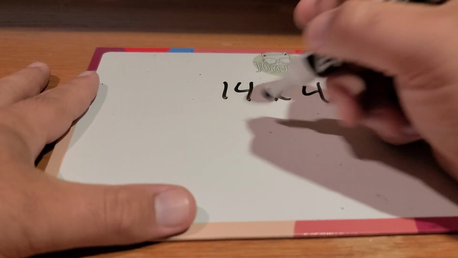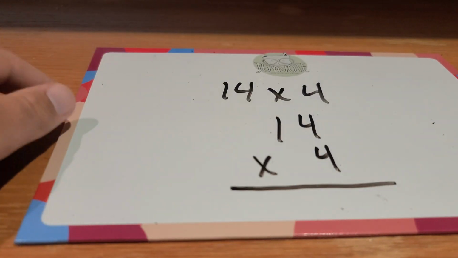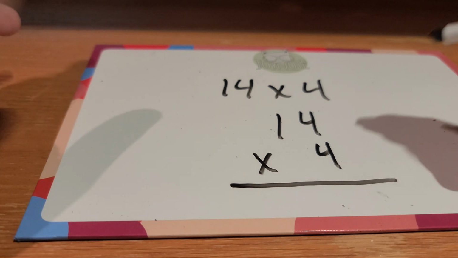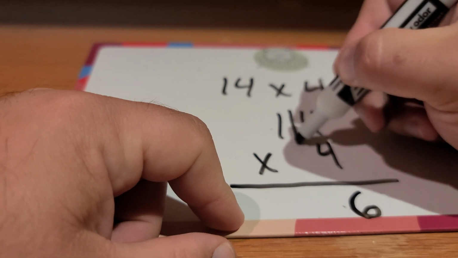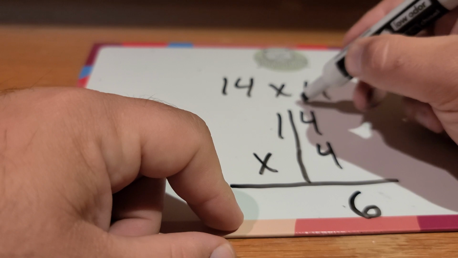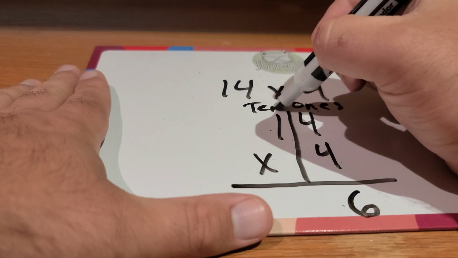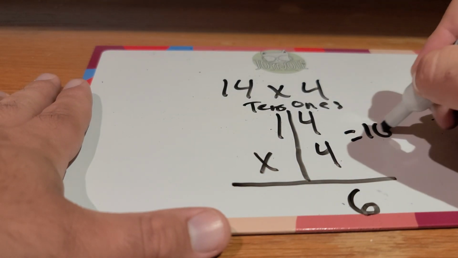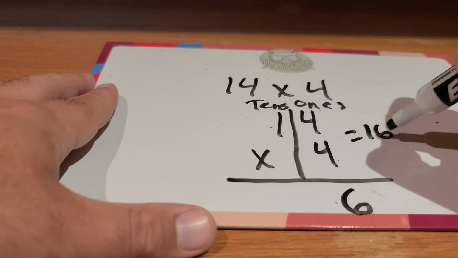So we set it up vertically. 14 times 4. So we do our multiplication. 4 times 4. We already know that's 16. We regroup. Just like when we add, we have place values. These are a ones place. These only equal ones. And then on the left, we have our tens. You cannot put a 10 because 4 times 4 equals 16. You cannot put a 10 in that because this is a 6.